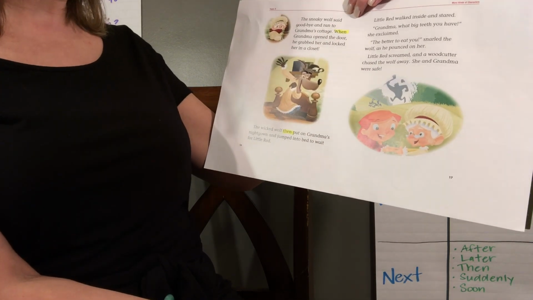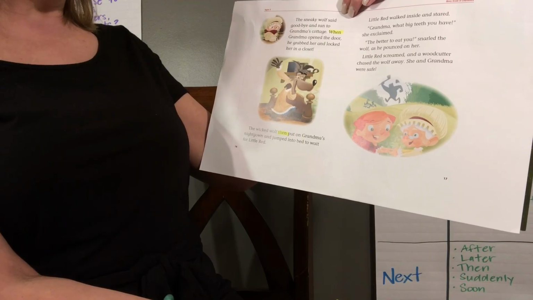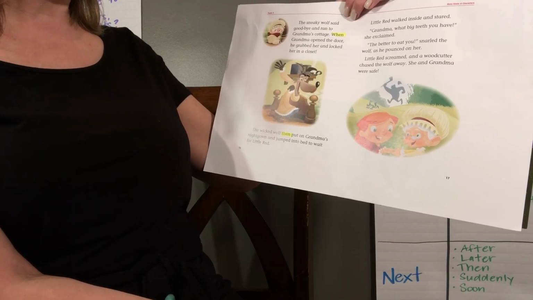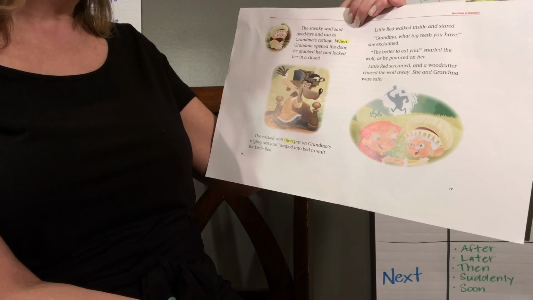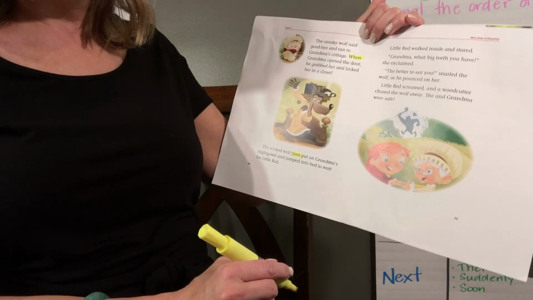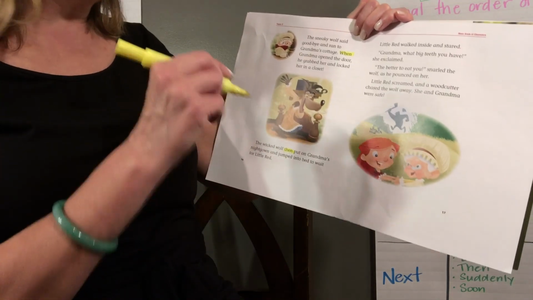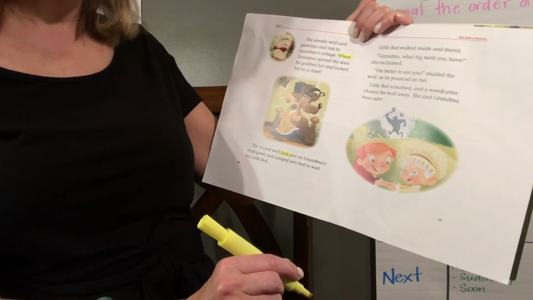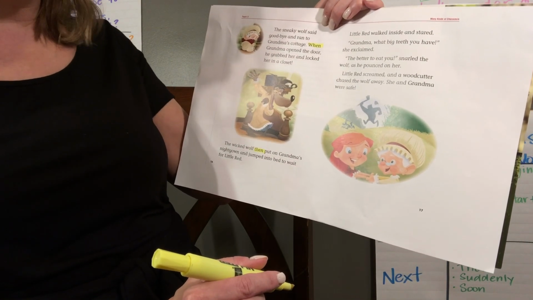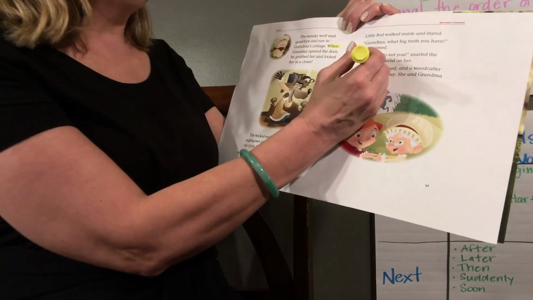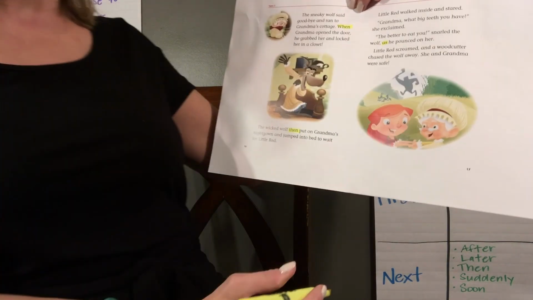Little Red walked inside and stared. "Grandma, what big teeth you have," she exclaimed. "The better to eat you," snarled the wolf as he pounced on her. I heard one just then. Did you hear it? Tell your partner. I'm going to read that sentence again. Tell your partner the temporal word. "The better to eat you," snarled the wolf as he pounced on her. Oh yes, I heard the partner saying, as.